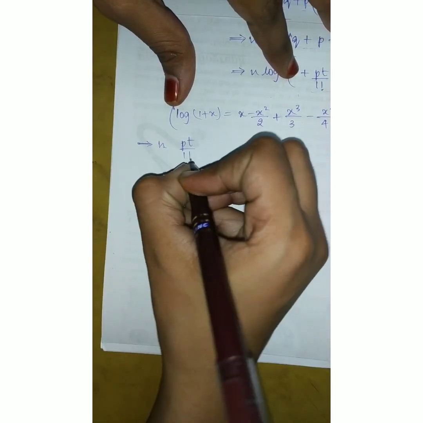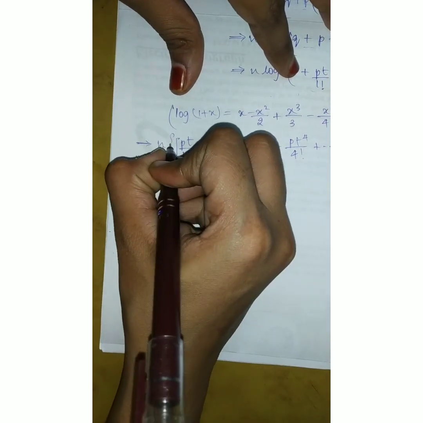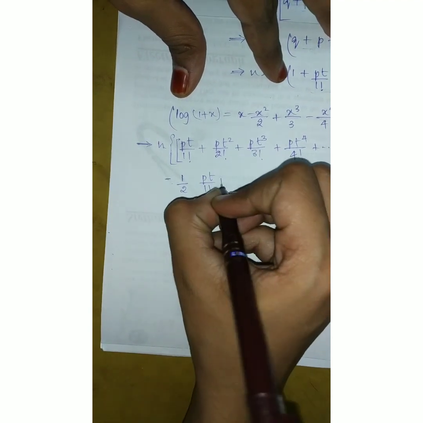Just writing the x term here, we get pt by 1 factorial plus pt square by 2 factorial plus pt cube by 3 factorial plus pt power 4 by 4 factorial plus etc. Then writing the next term by taking minus 1 by 2 outside and x square inside, we get pt by 1 factorial plus pt square by 2 factorial plus pt cube by 3 factorial plus pt power 4 by 4 factorial plus etc. the whole square.